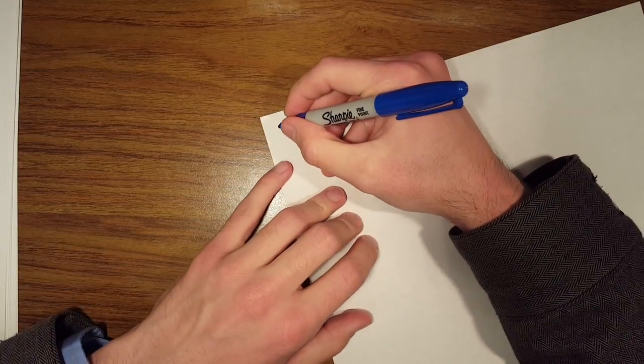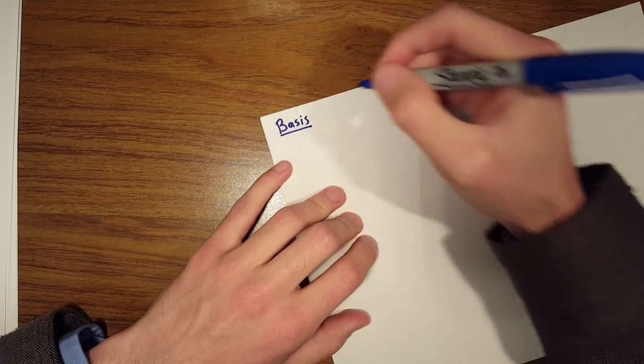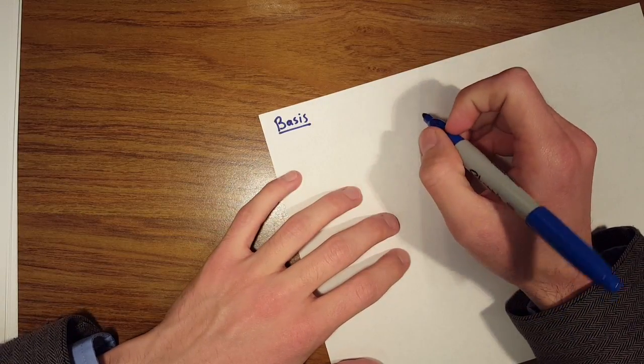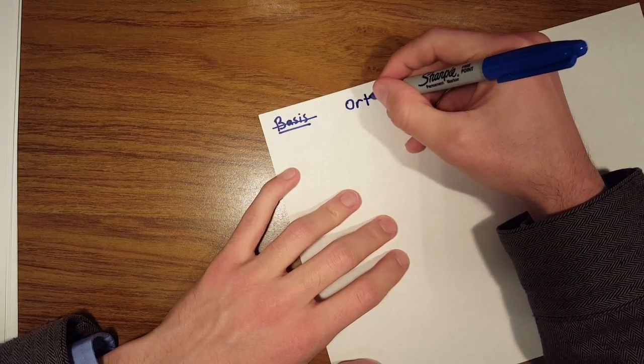So in the last lecture, we talked about a basis. Now we're going to talk about a very important kind of basis, and that being the orthonormal basis.